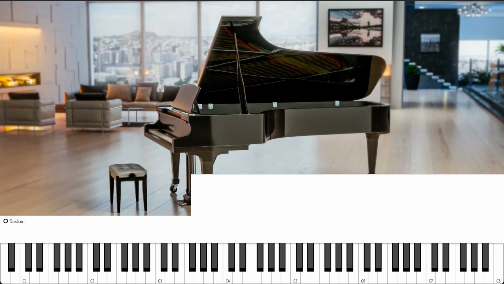Now C minor scale. Okay, I like this scale. C minor scale consists of C, D, E flat, F, G, A flat, B flat, and back to the C. Okay, so now you have the notes within the C minor scale.